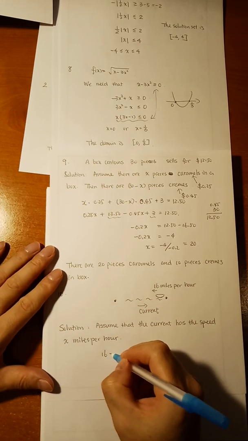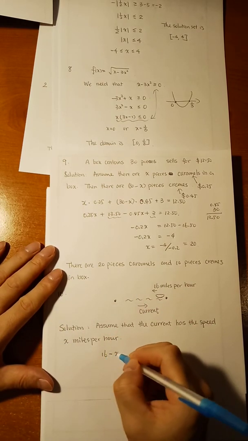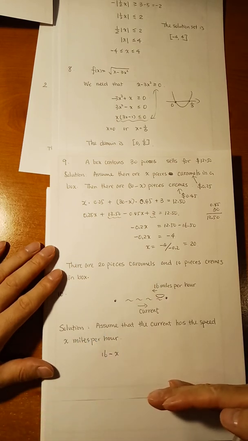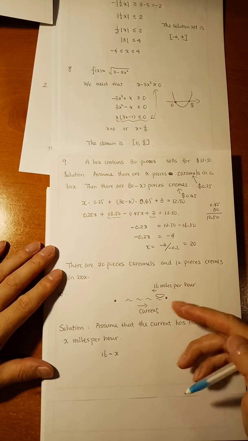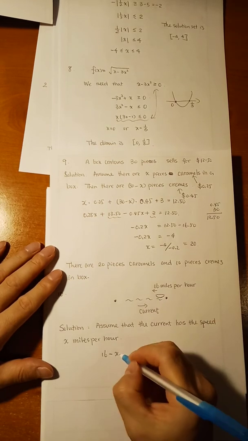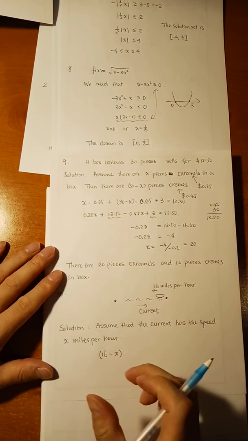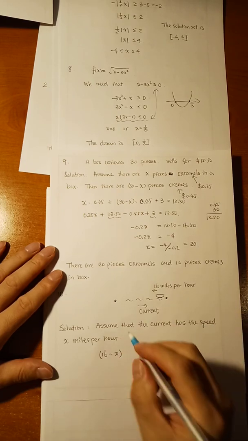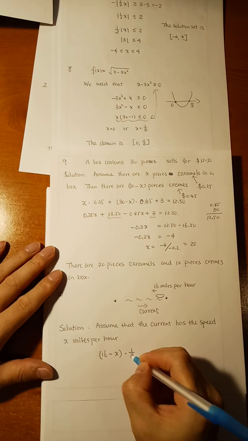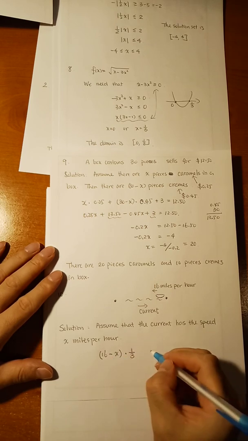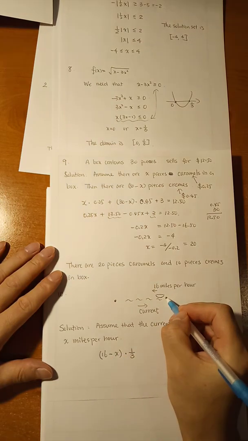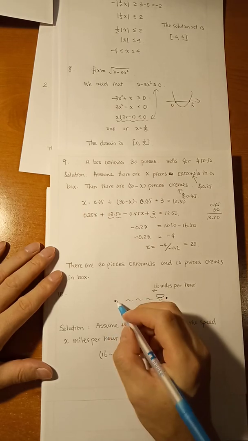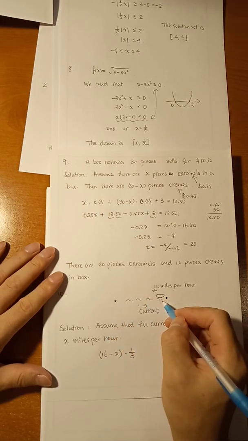So it's 16 minus x. 16 minus x is the speed relative to the bank. This is speed relative to the water. And you have speed, then times 20 minutes. Here is hours. 20 minutes is 1/3 hour. So it moves from one point, initial point to one point, and then go back downstream.